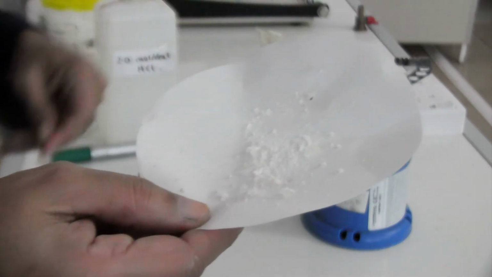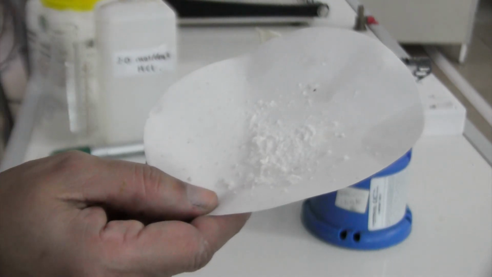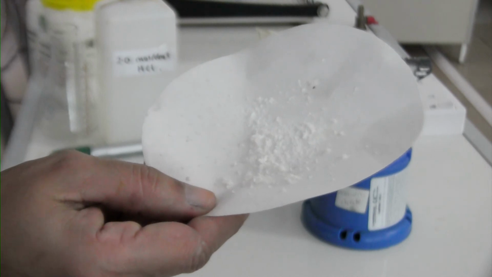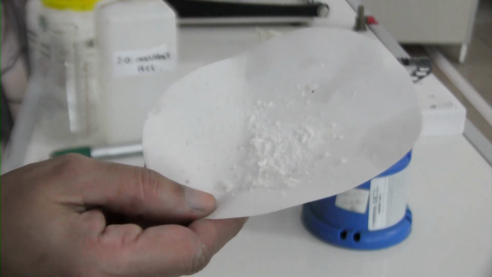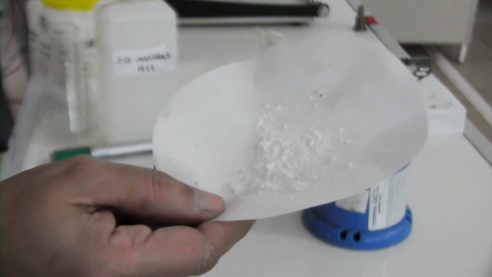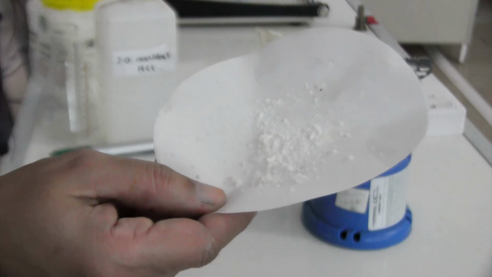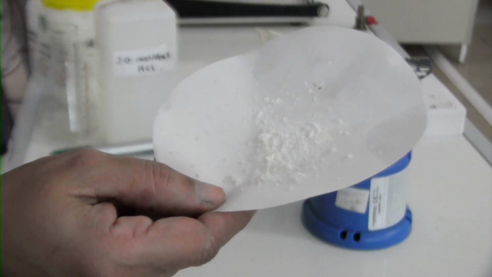These are the crystals of calcium chloride, which I tried to get from calcium carbonate and hydrochloric acid. So now I've got my salt, I've got my crystals, and I can use it for other things.